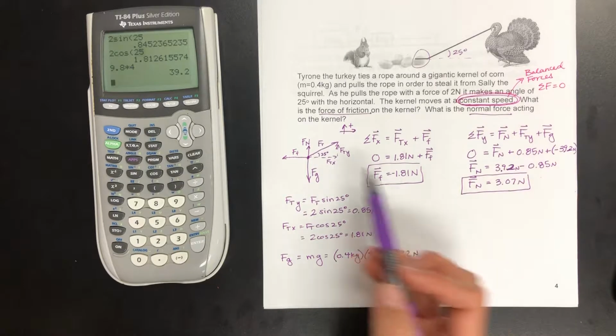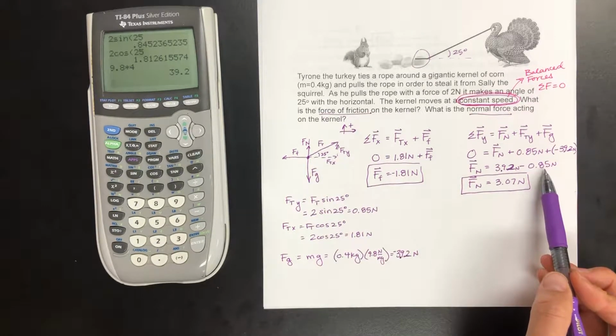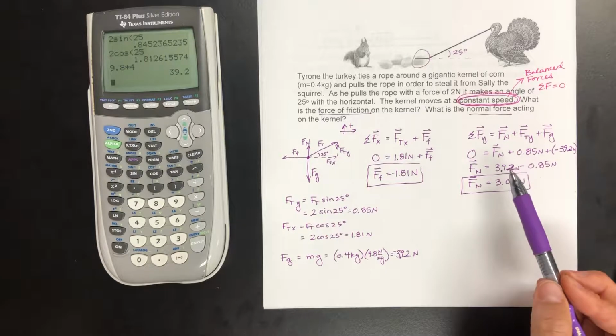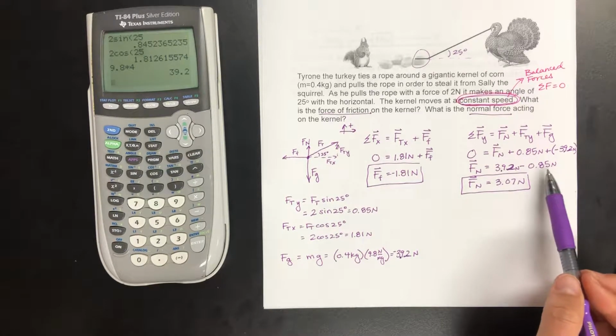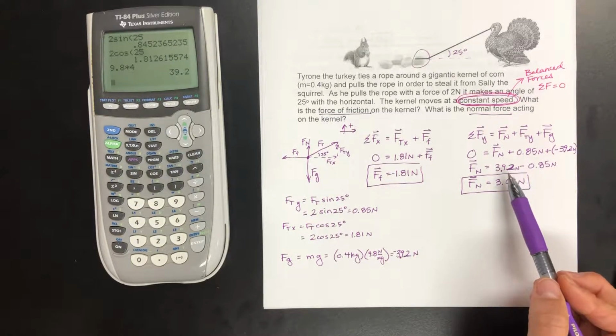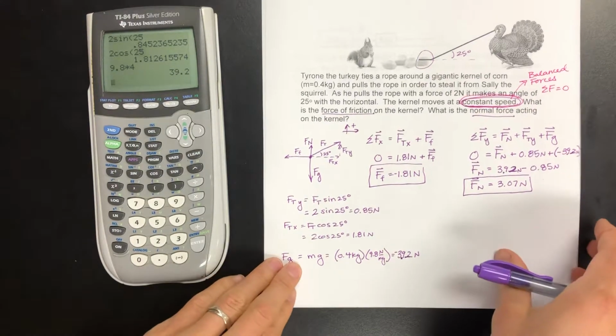And we can see that the friction force balances my force of tension in the x direction, and normal force plus force of tension in the y is equal to my force of gravity, so all my forces are balanced. All right, let's do one more.